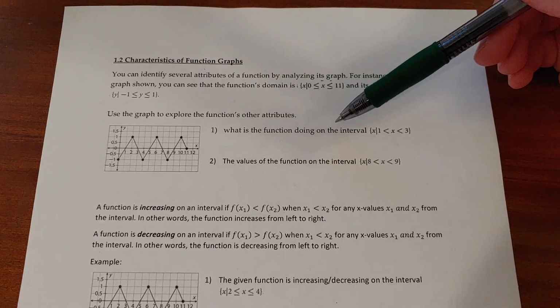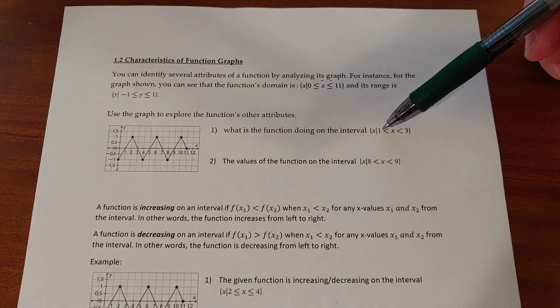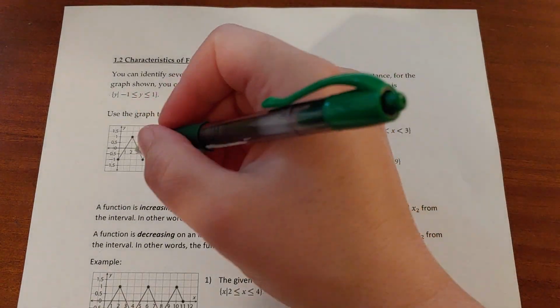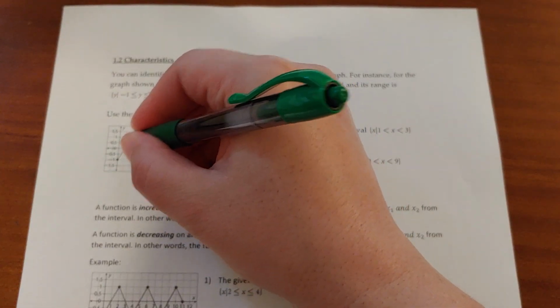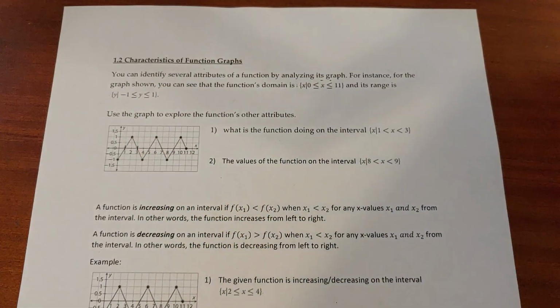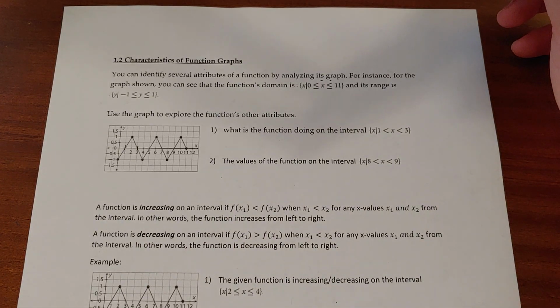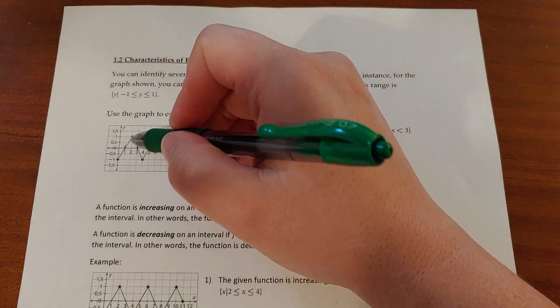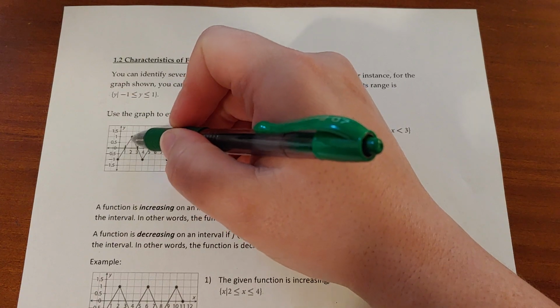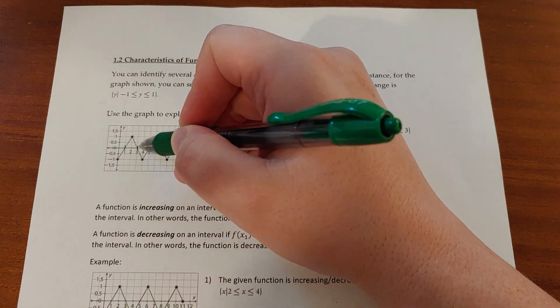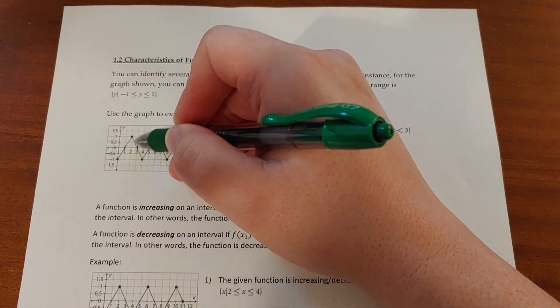What is the function doing on the interval 1 to 3? If we look at it from here to here, what is our function doing? Well, our function's outputs are up here. They're positive. Do you guys see that?